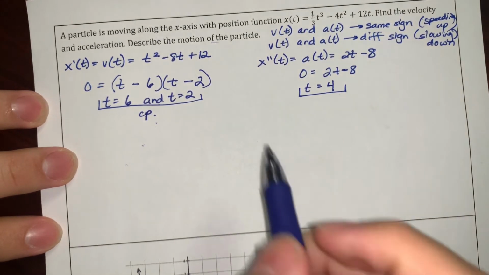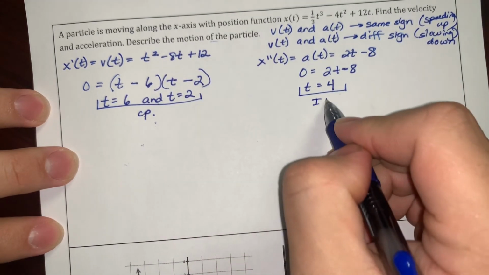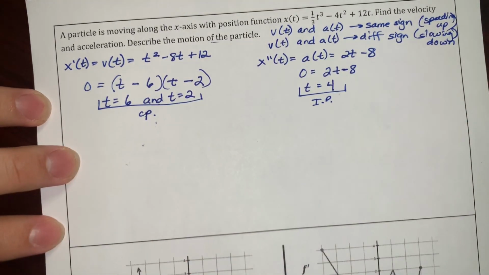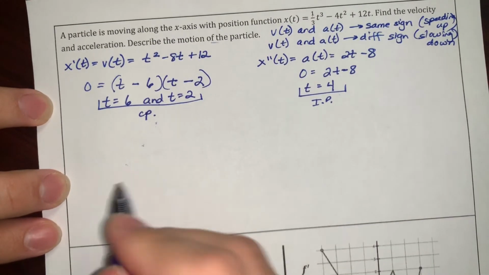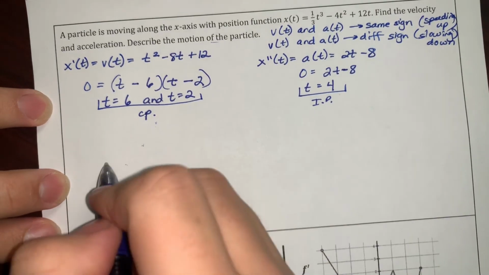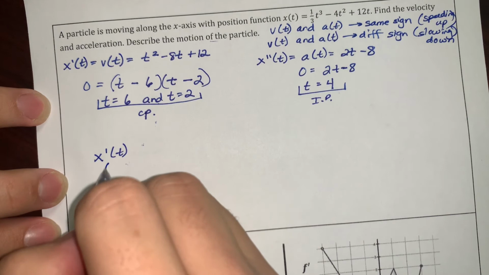So essentially we're going to be looking at the intervals between all of these values, between our inflection points and our critical points, because from there we can determine whether something is increasing or decreasing or moving left or moving right. It'll just be better explained through a table. So obviously this is how I'm going to set it up. I have x prime of t in one row, which we know is the velocity.